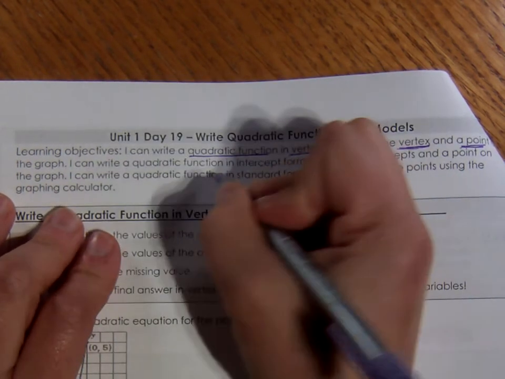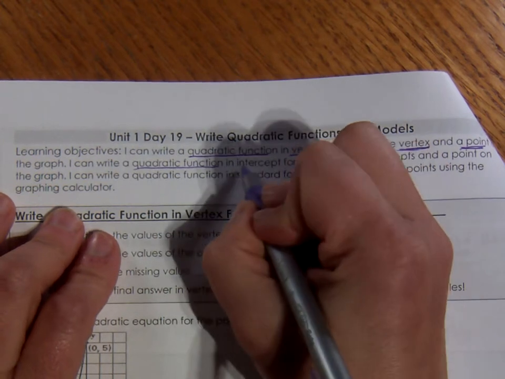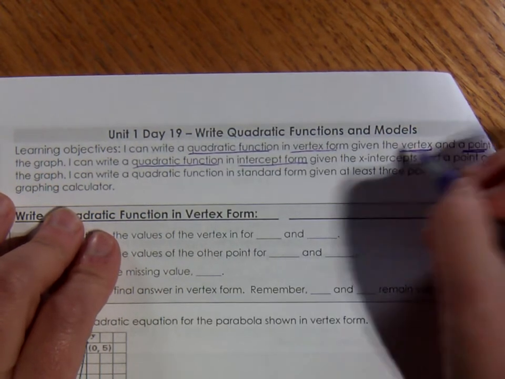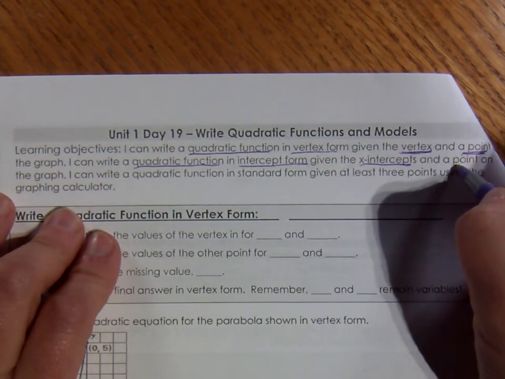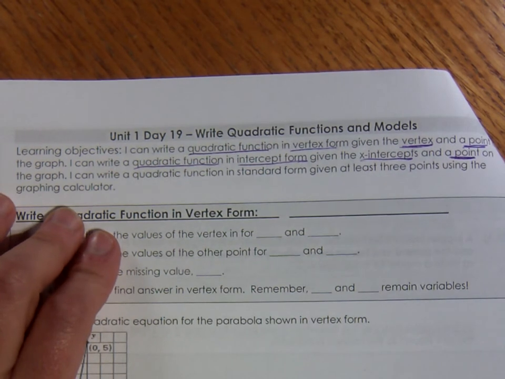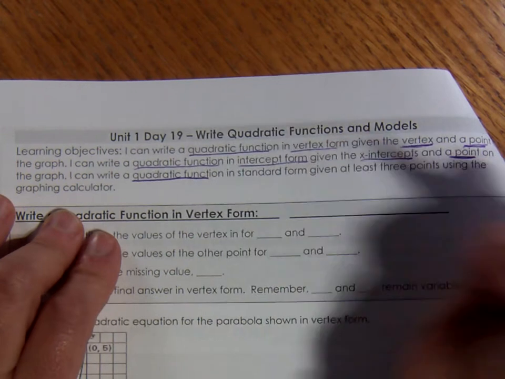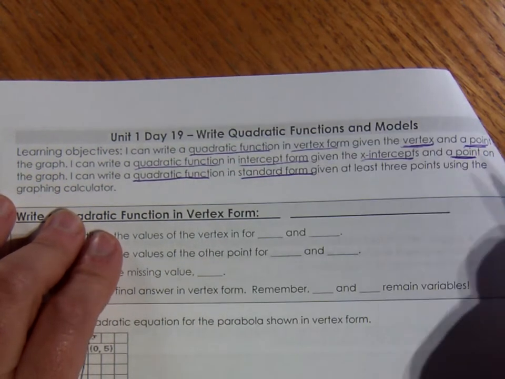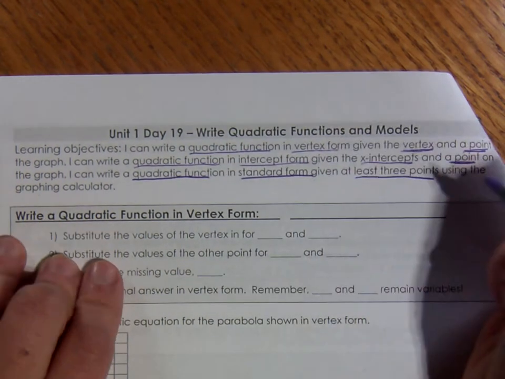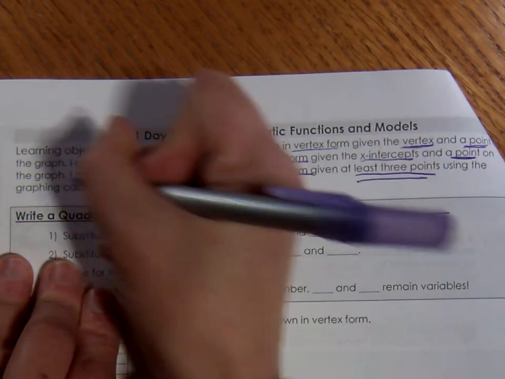I can write a quadratic function in intercept form, given the x-intercepts and a point that's on the graph. Finally, I can write a quadratic function in standard form, given at least 3 points using a graphing calculator.